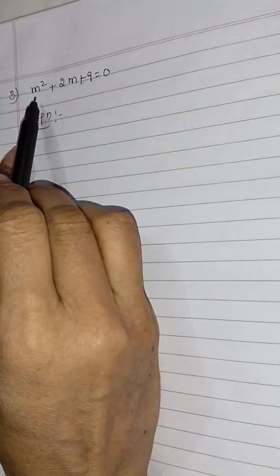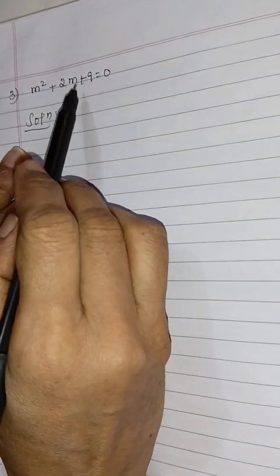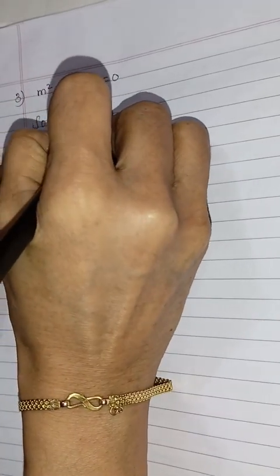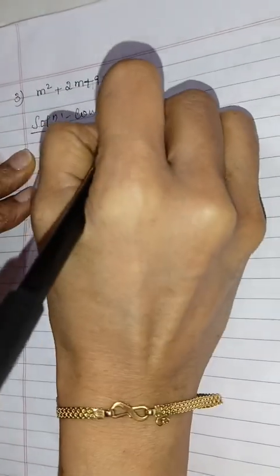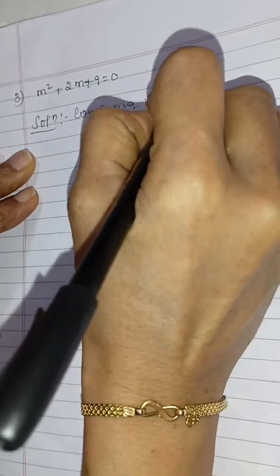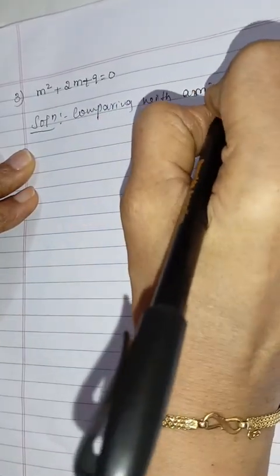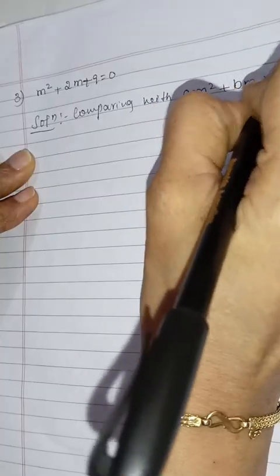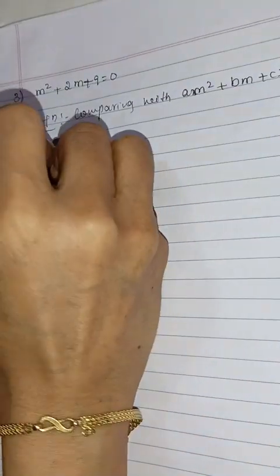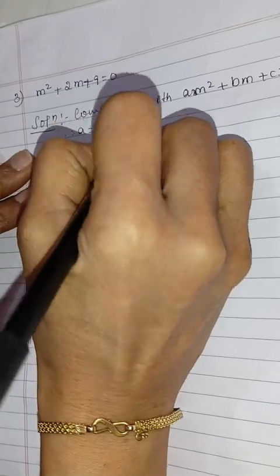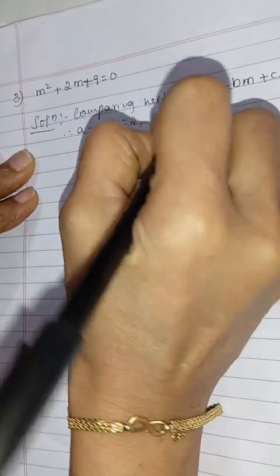Here third one is m square plus 2m plus 9 equal to 0. This is plus. Comparing with am square plus bm plus c equal to 0, therefore a is 1, b is 2, c is 9.